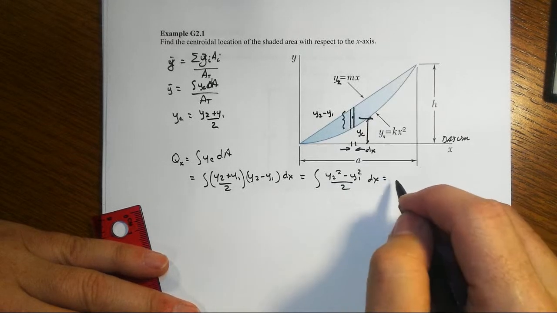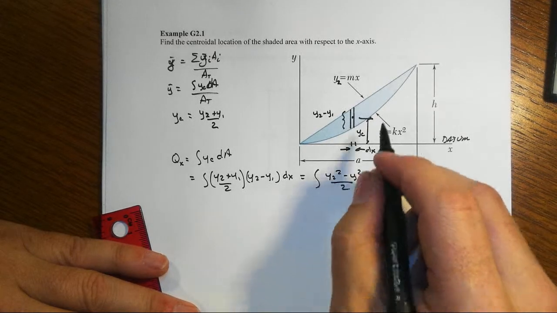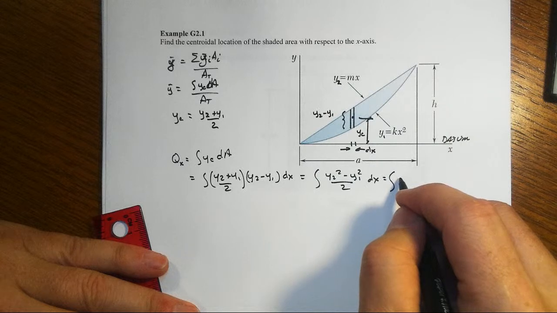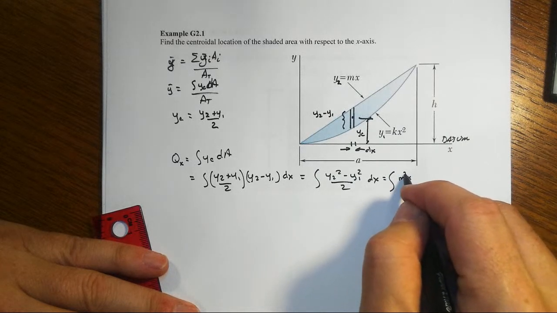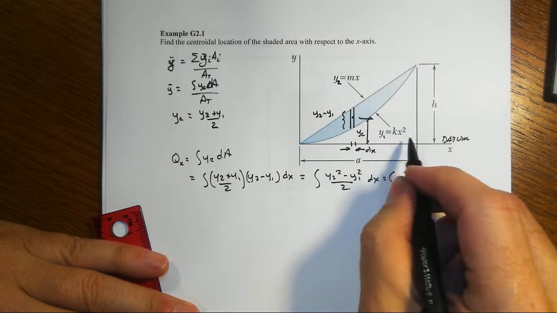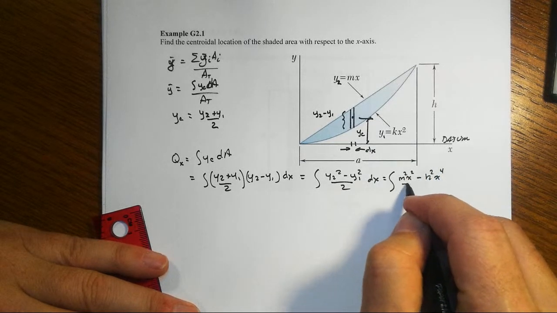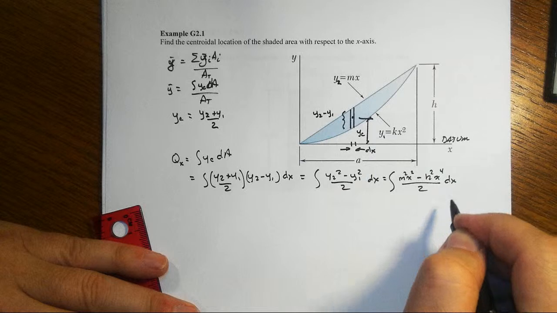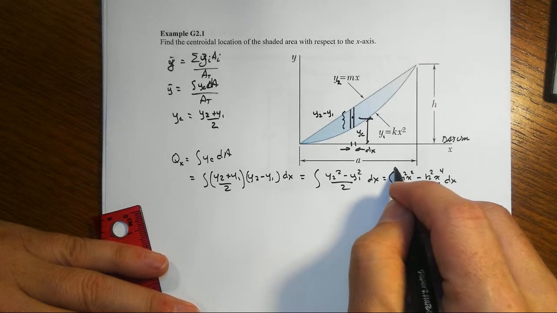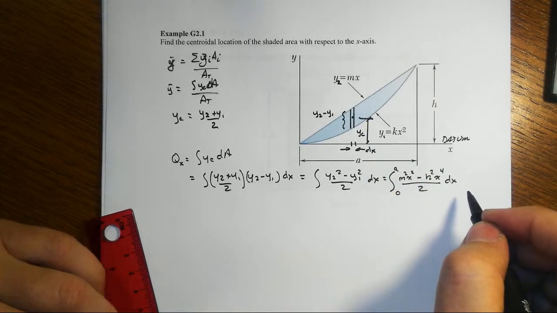Then we substitute in for y2, which is equal to mx, so that's m squared x squared minus k squared x to the fourth all over 2 dx, and that'll go from 0 to a, and we have to evaluate all that.